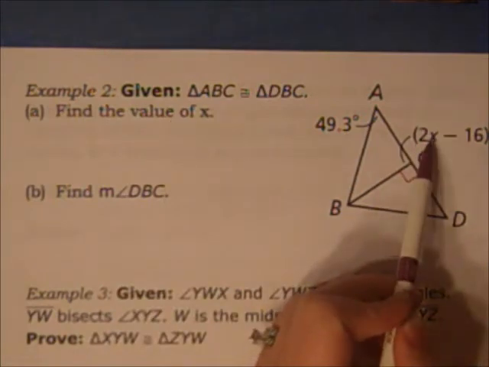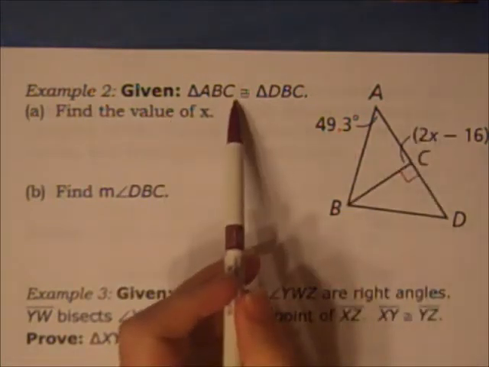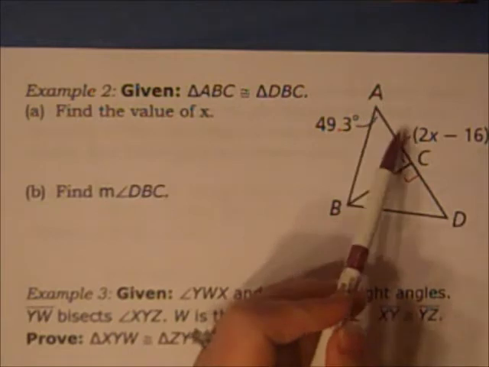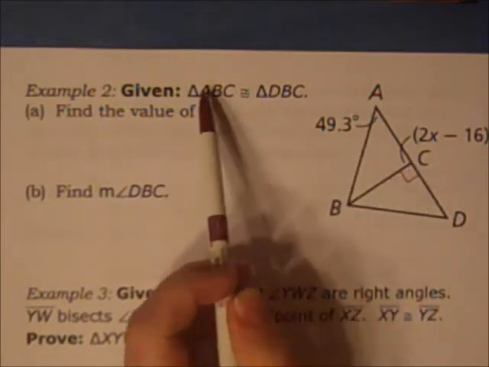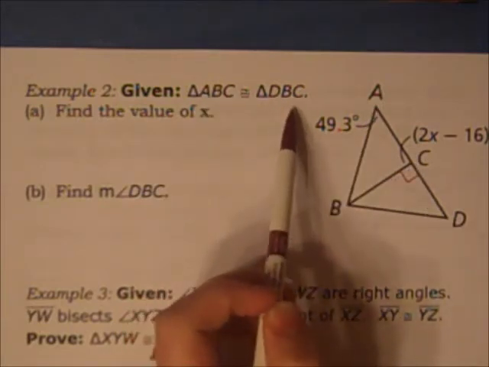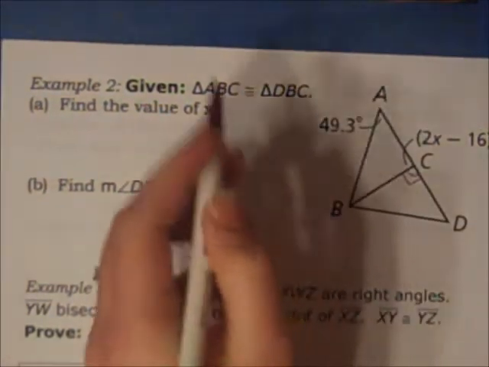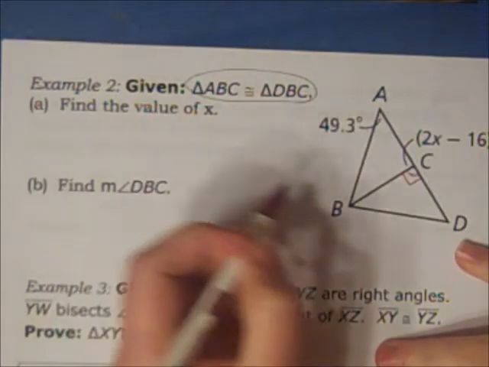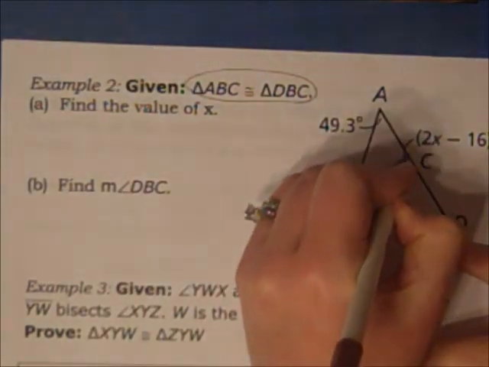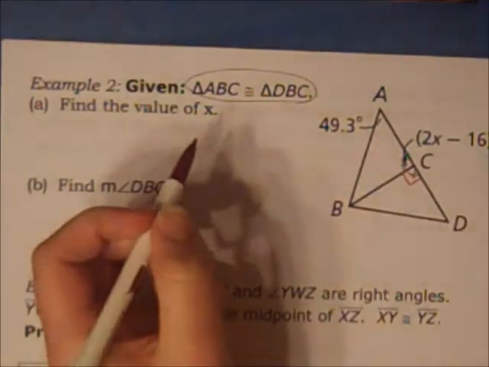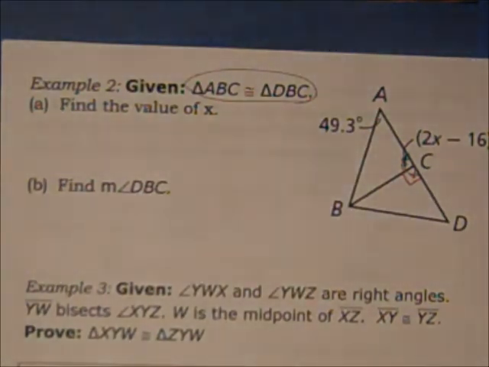So we can tell that here's x, and we can look at this in our figure here. Angle ACB on this side would be congruent to DCB on this side. So you really have to look at the congruent statement and make sure which angles you're talking about are congruent. You can't just assume and go from there, because maybe this was rotated or something.